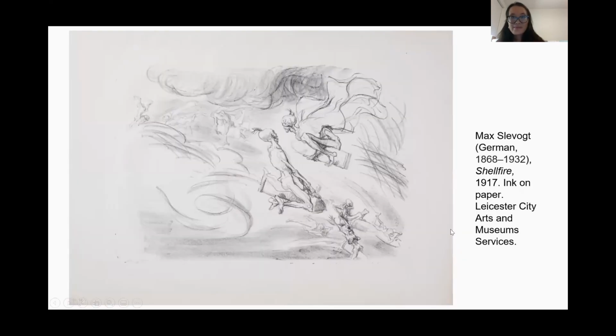Here's another example of a lithograph he's done called Shellfire, and it depicts skeletal figures as representations of death, and they're riding these artillery shells.